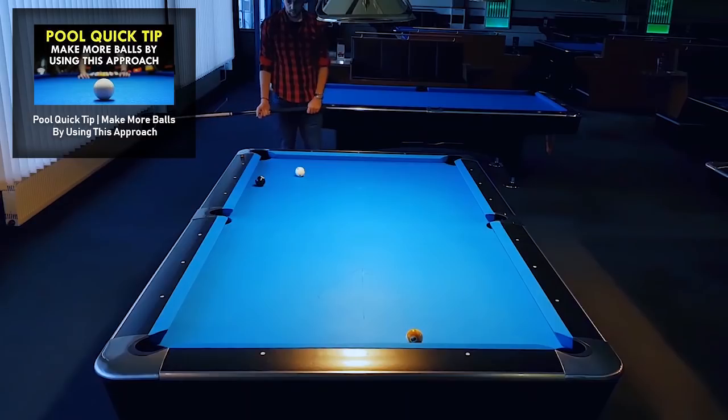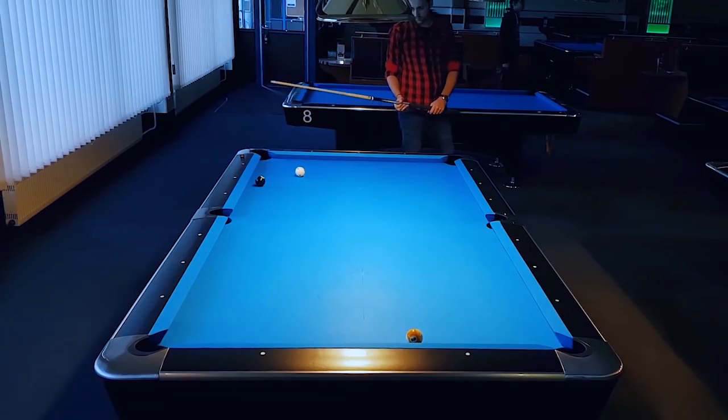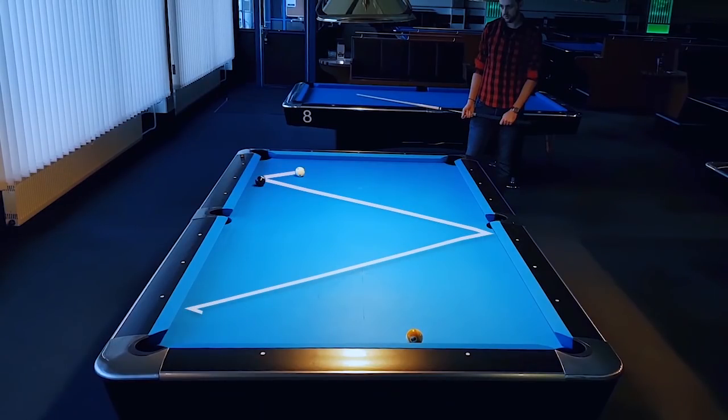So let's see how you do it the right way. You look at the angle. Of course, on easy shots you don't have to do that. And after you check the angle, you're not going down and playing the shot. You step behind the ball in the exact line that you want to hit the 8 ball. Then you visualize how the 8 ball will drop into the corner pocket and which path the cue ball should take.